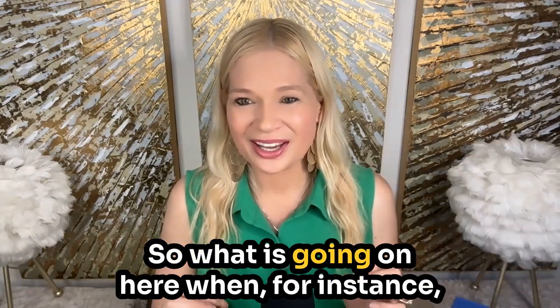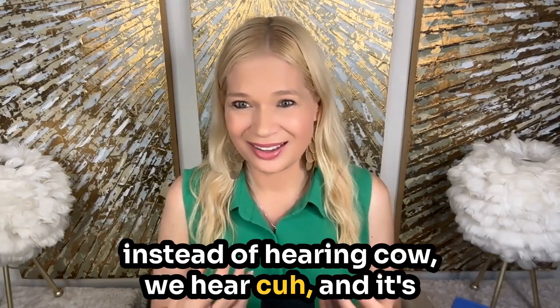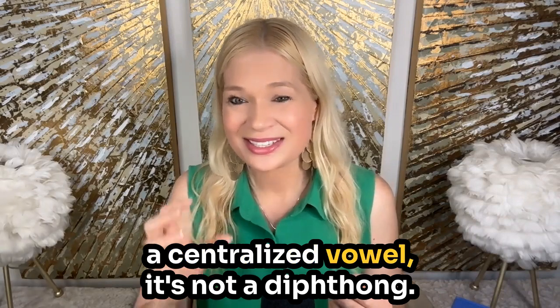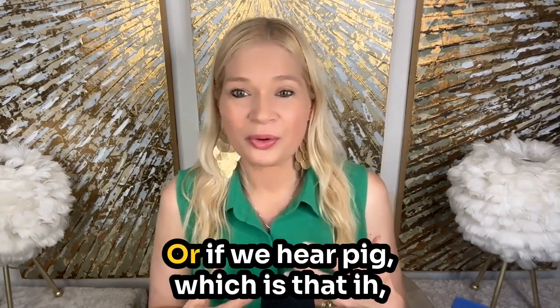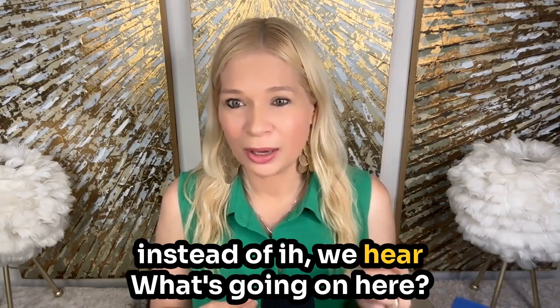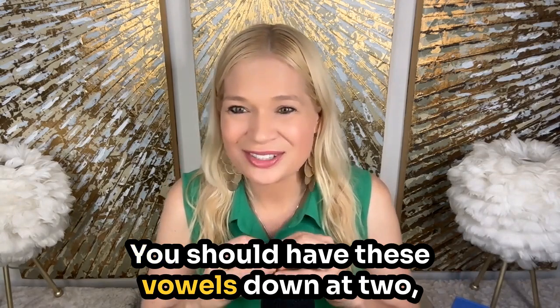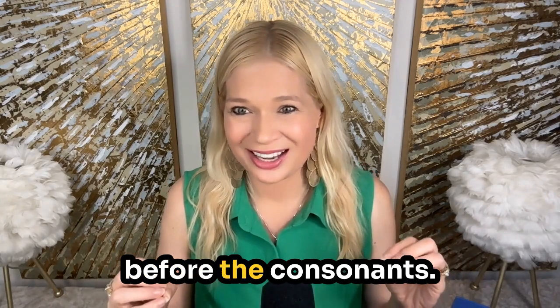So what is going on here when, for instance, instead of hearing cow, we hear ka, and it's a centralized vowel? It's not a diphthong. Or if we hear pig, which is that I, instead of I, we hear ha. Like, what's going on here? You should have these vowels down at 2 before the consonants.